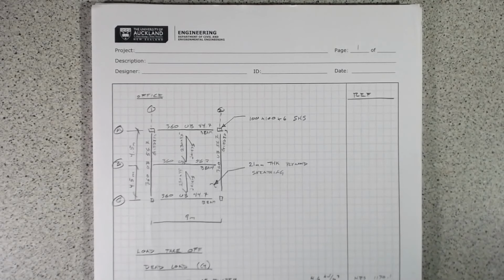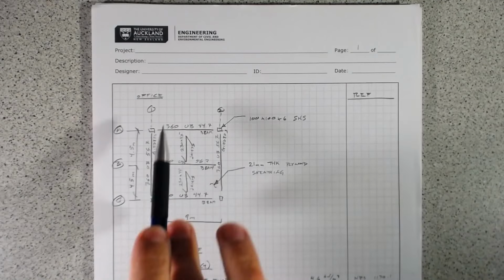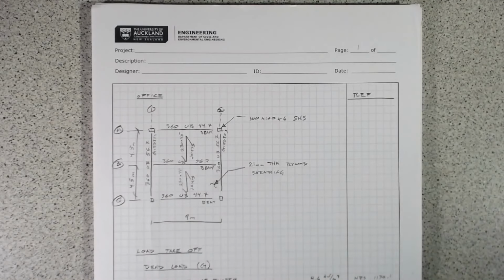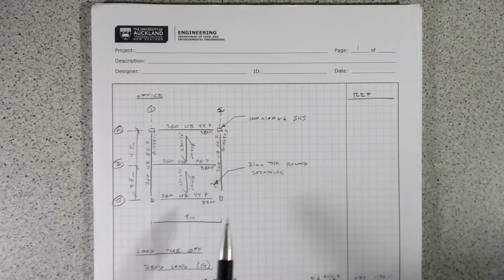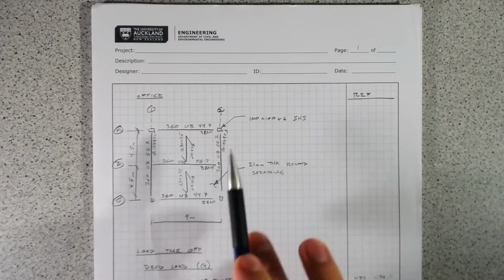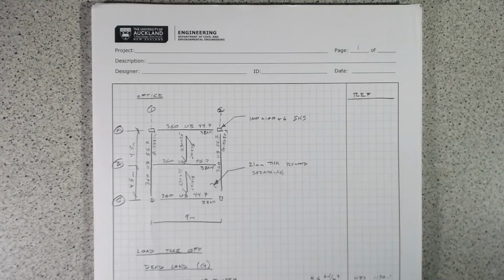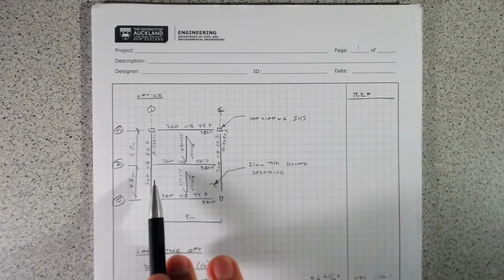In this video, we will go through an example of determining load paths and load flow using this sort of simple structure here. And we're going to say that it's an occupancy of an office. It's a 9 meter by 9 meter square with 4 columns in the corner. The columns are 100 by 100 by 6 square hollow section steel units.